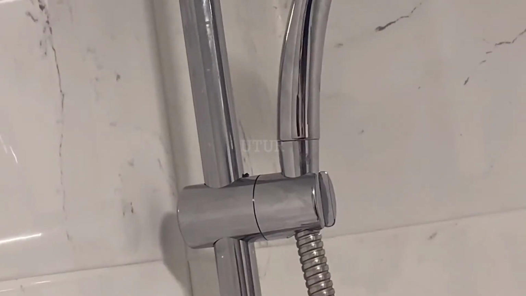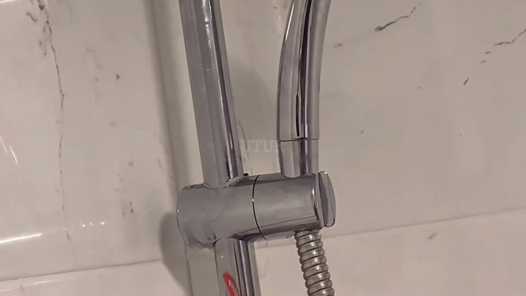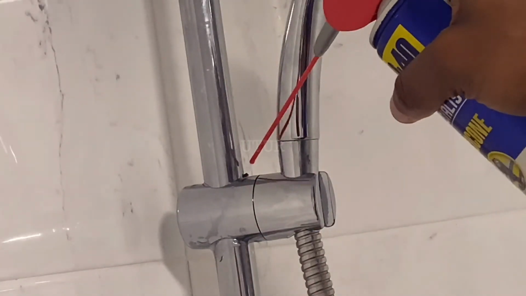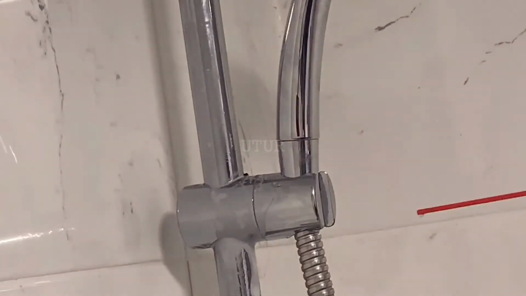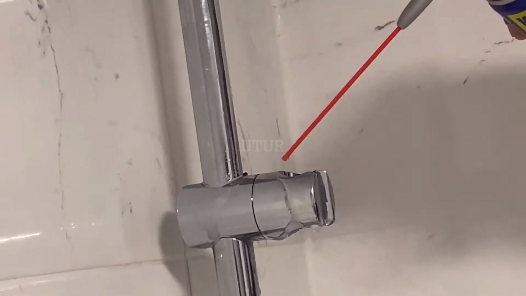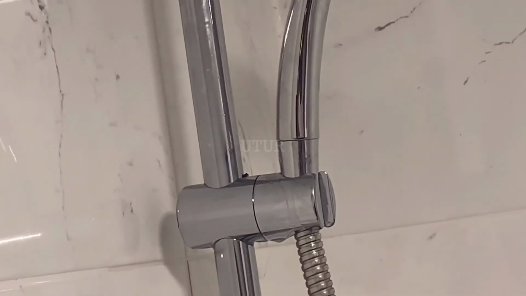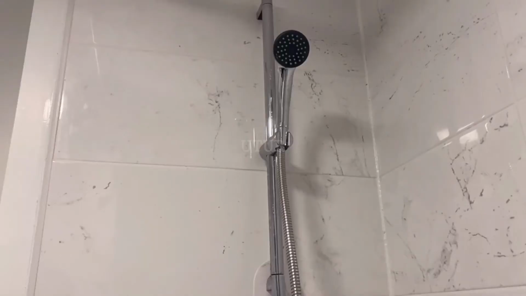Subsequently, I will infuse some WD-40 into the riser rail slider, to lubricate the moving parts in its mechanism. Just let the lubricant seep through the mechanism, as you've got a lot of traction in the bathroom and a lot of water being splashed around, so this would help with corrosion.